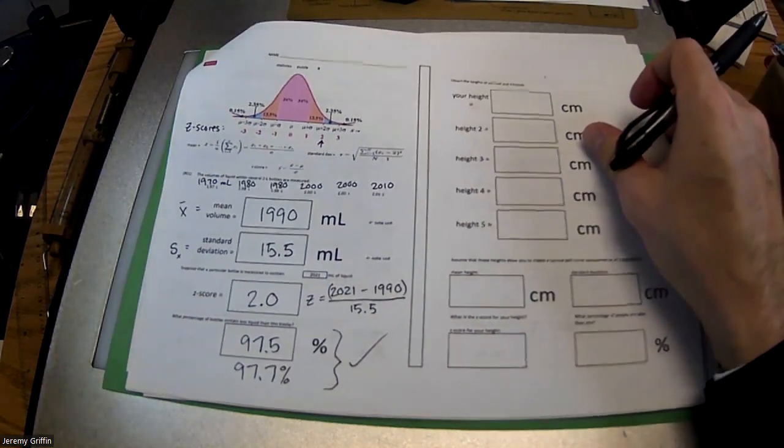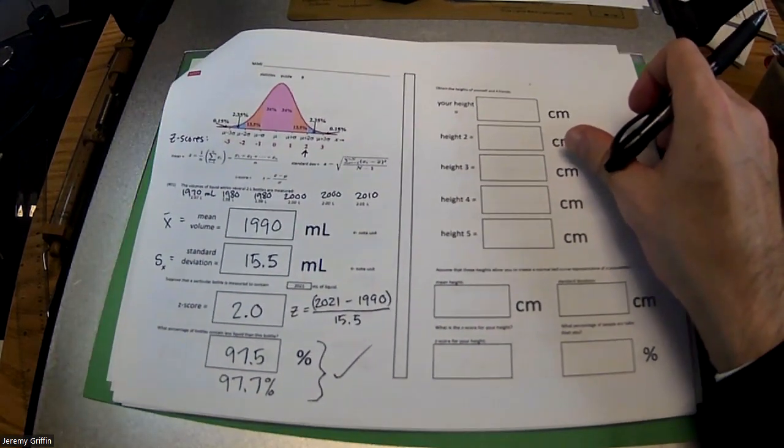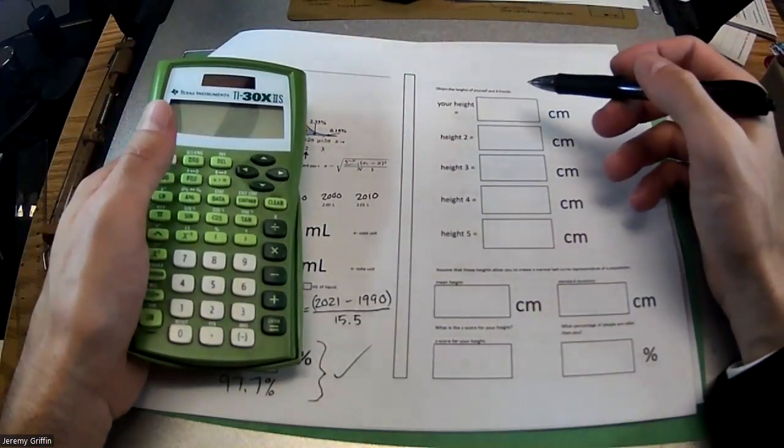You're good? Yeah, I ran into the decimal. Okay. So, all right. So you're good. Good deal. All right.